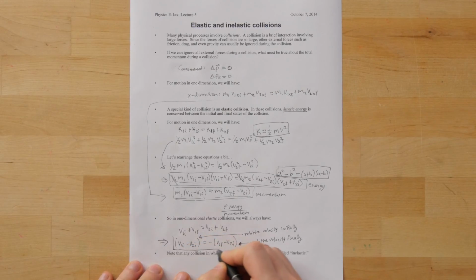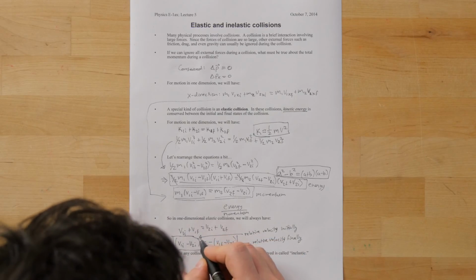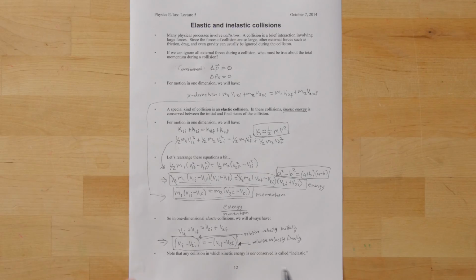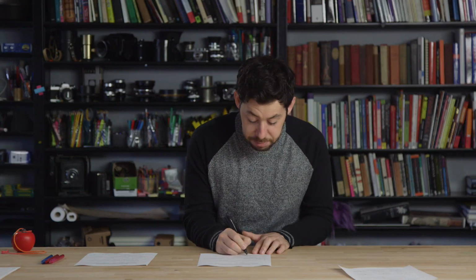So this is just going to be a really useful equation, and you don't have to worry too much about the derivation I just did. I just wanted you to see how we got it, but it'll definitely be useful when you're doing problems on homework and things like that. So I hope that was helpful.